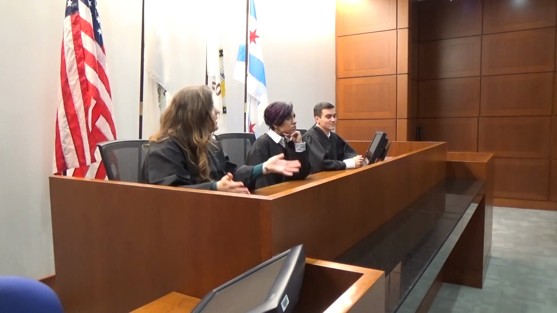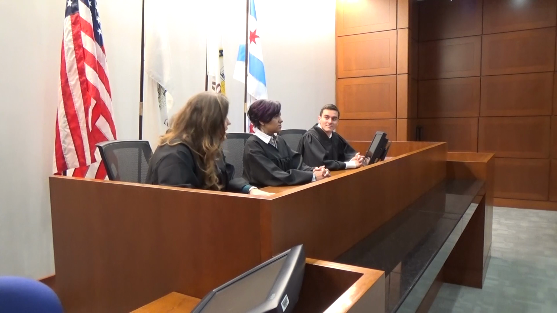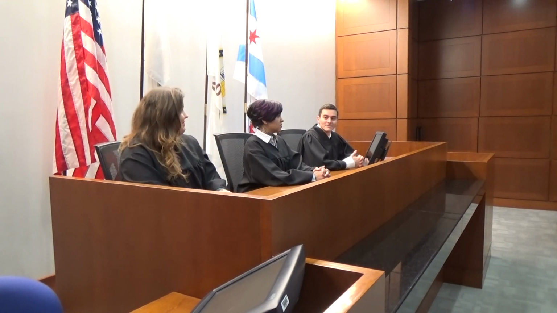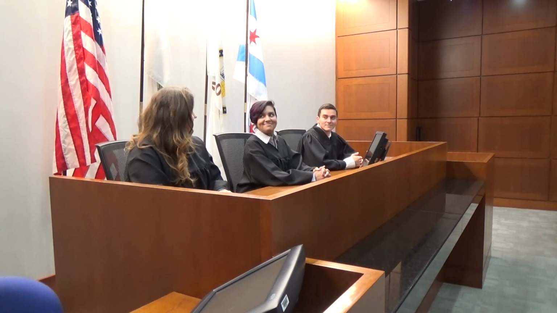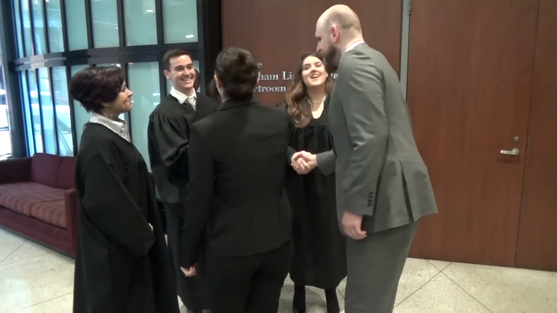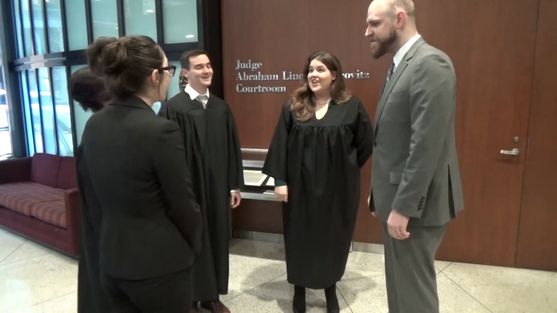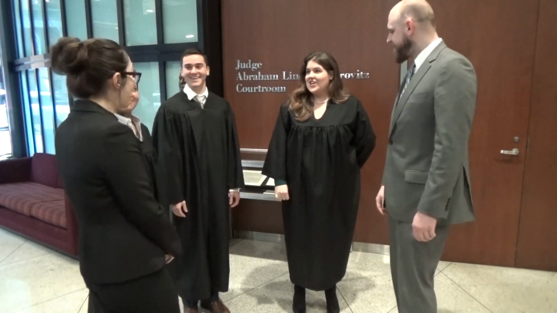In rounds where there is more than one heat, the bailiffs will meet their judges at the assigned courtroom prior to the second heat. If you are bailiffing a team arguing in a second heat of a round, you will not pick your judges up at the judges' room. You will meet them outside the courtroom where your team has been assigned to argue.